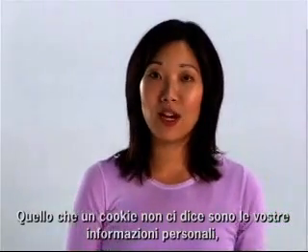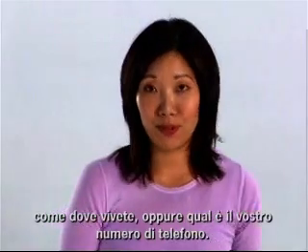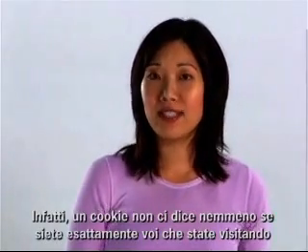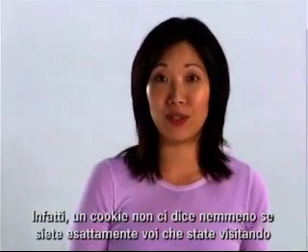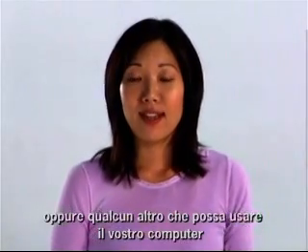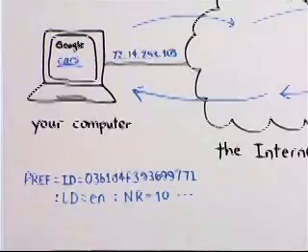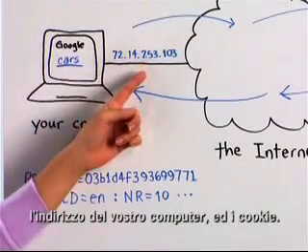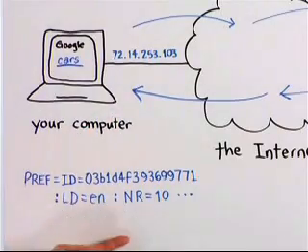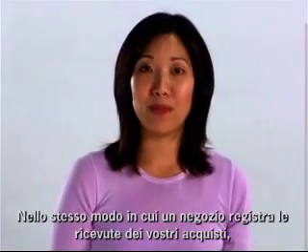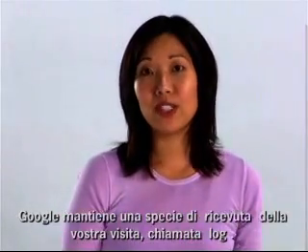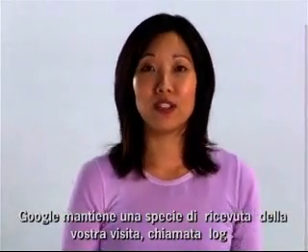What a cookie doesn't tell Google is personal stuff about you, like where you live or what your phone number is. In fact, a cookie doesn't even tell Google whether it's actually you visiting Google or someone else, say your roommate, spouse, or kids, who's using the same computer. So that's what we collect: the thing you search for, your computer's IP address, and the cookie. Then what? Well, in the same way that a store keeps a receipt of your purchases, Google keeps a type of receipt of your visit called a log.